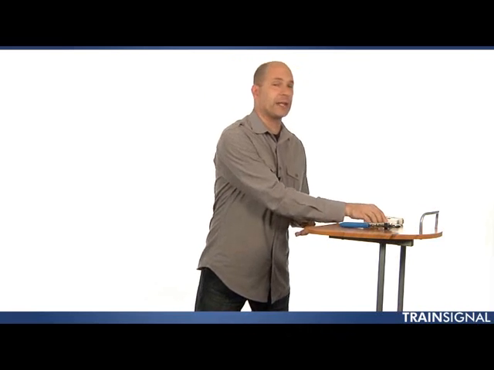Now, the next tool that I'd like to show you is something called a cable tester. Cable testers come in many different shapes and sizes as well. This is actually a fairly inexpensive one, and it just has basic cable testing functionality. It actually has three main purposes that this particular cable tester can do.